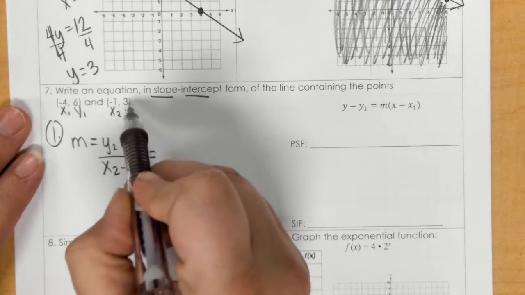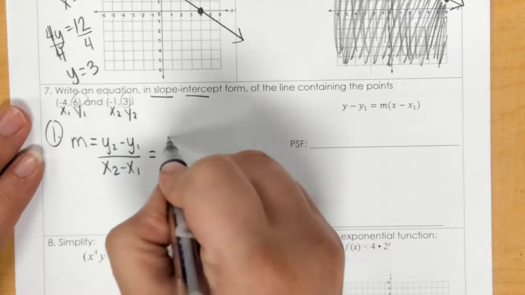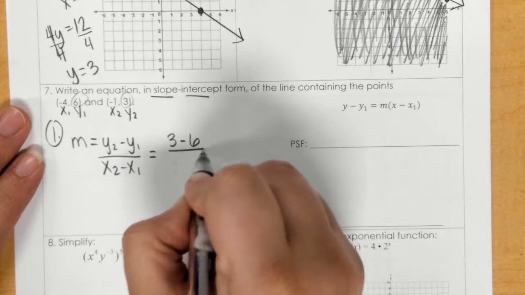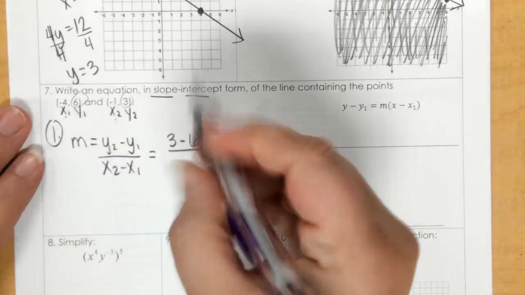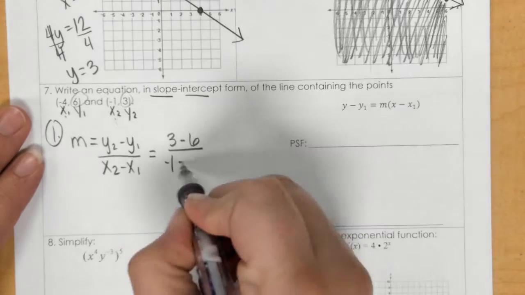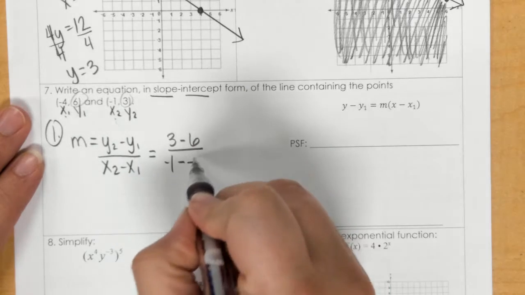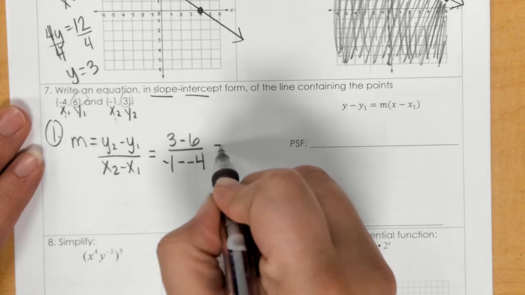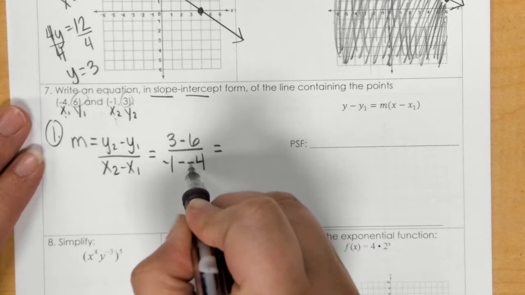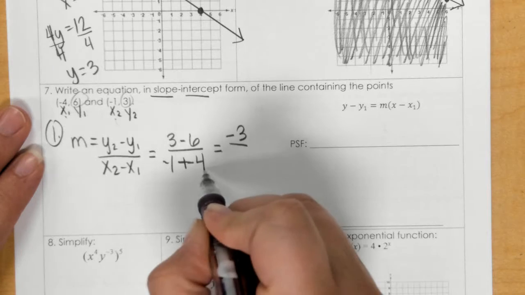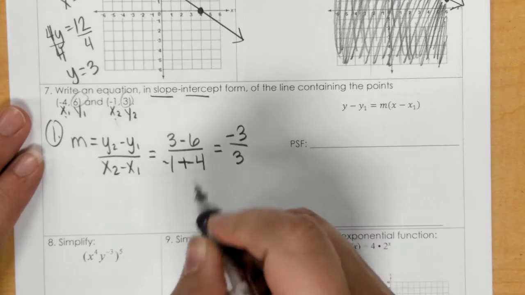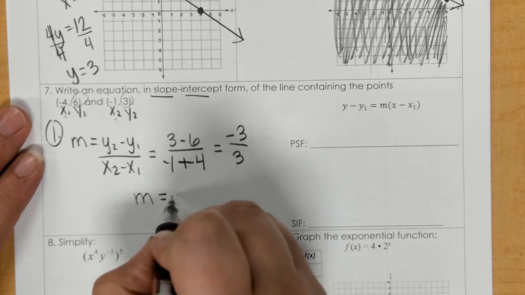So y2 minus y1 would be 3 minus 6. And then I take x2, which is -1, minus a -4. But we know that those become a positive. So we have -3, and then this subtracts to be positive 3. So m is -1.